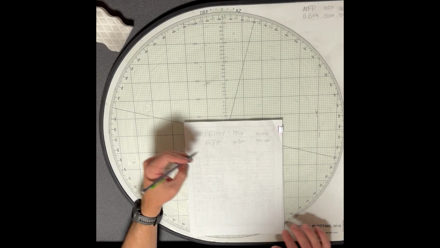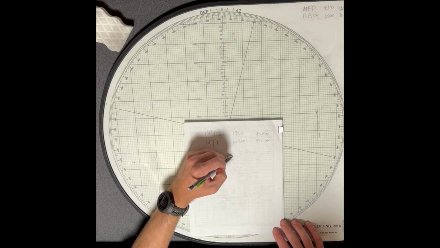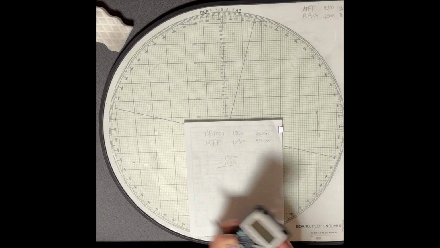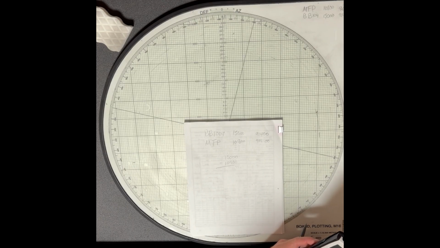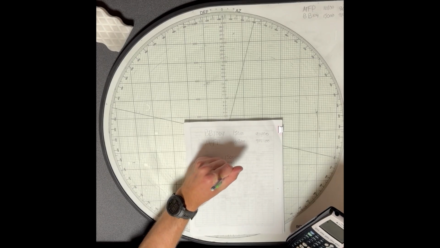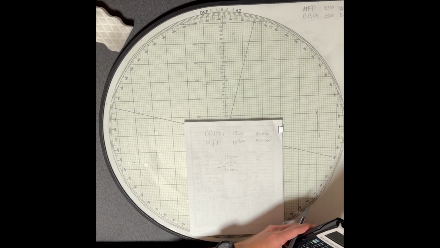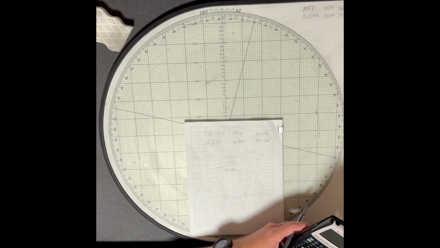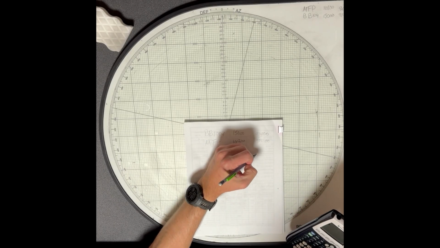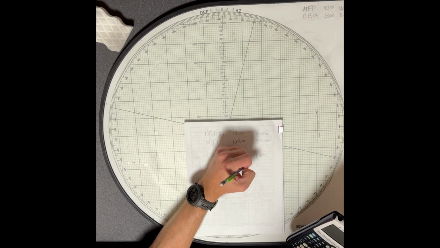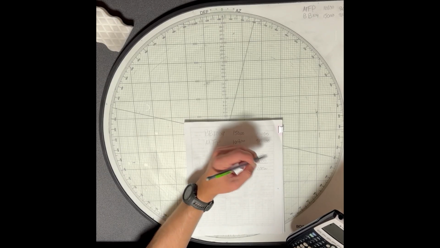Now I gotta find the difference. Our target grid is greater than our MFP, so just subtract those two. Plug that into the calculator, 15000 minus 10800. It's gonna give us 4200 meters of a difference in our eastings. We'll do the same for our northings. 91400 because it's greater than our MFP, 90200. Find the difference. And that's going to give us 1200 meters.